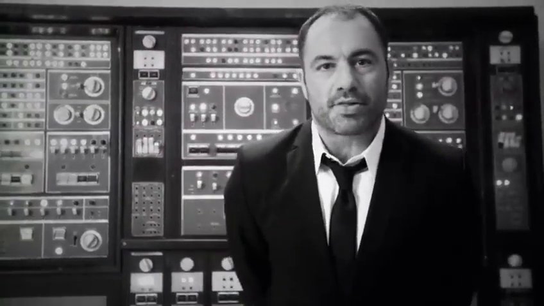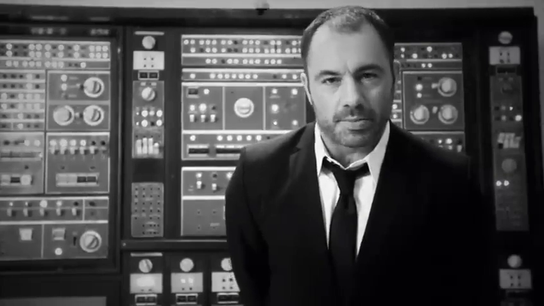This is the story of DMT, or dimethyltryptamine, a simple compound found throughout nature which has profound effects on human consciousness. One of the things about DMT that always fascinated me was the fact that it's such a simple molecule.